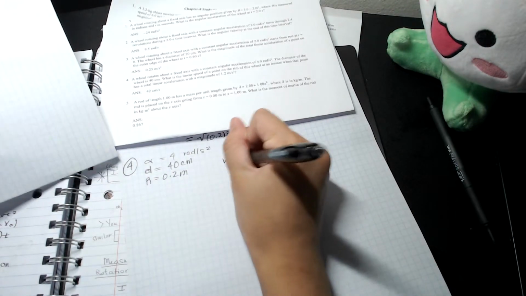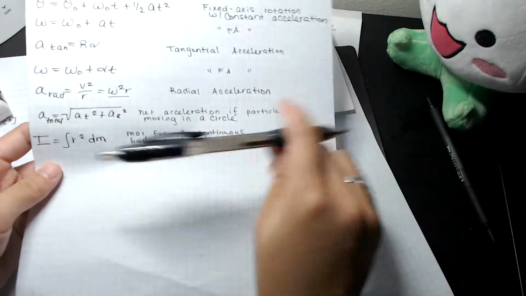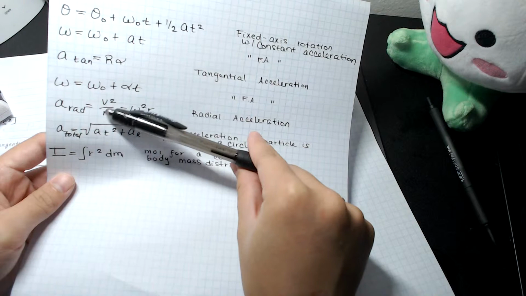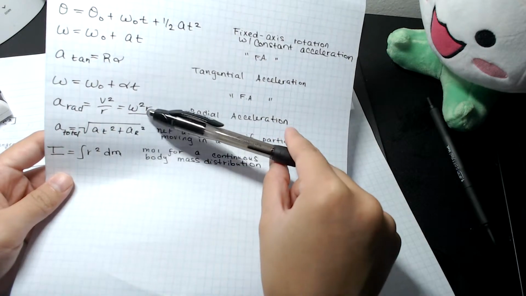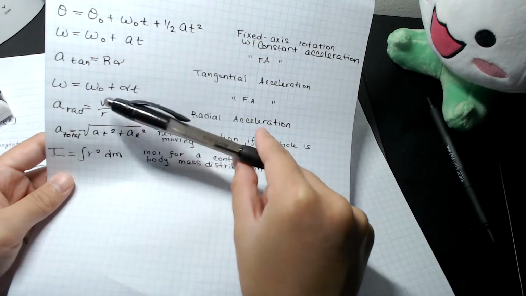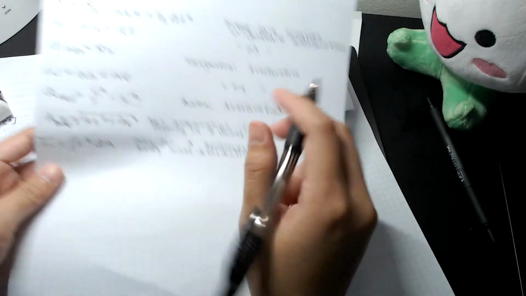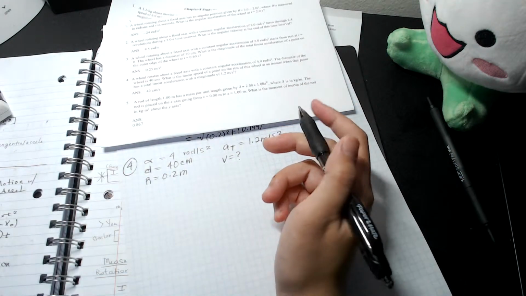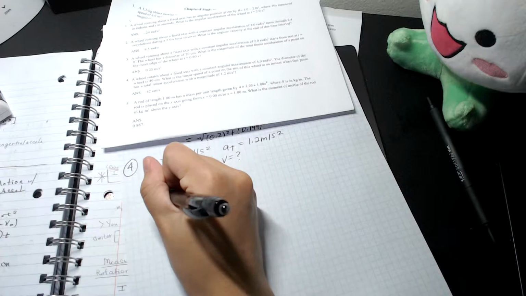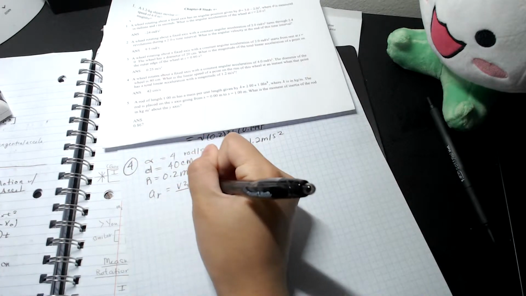So they want to know velocity, pretty much. We can find velocity because we want to know AT, AR. AR has velocity in the equation. It could be this one or this formula. They have V in the formula, so we can use this to our advantage. But we still need to find A tan and A rad. So let's do AR first, which is V squared over R.